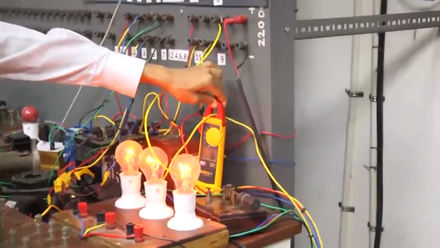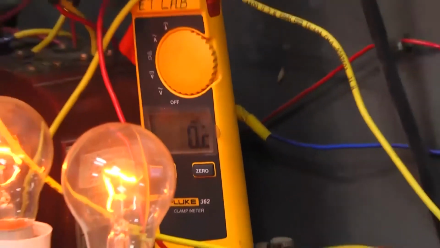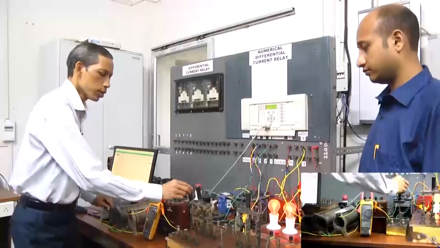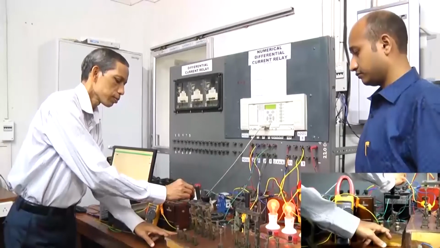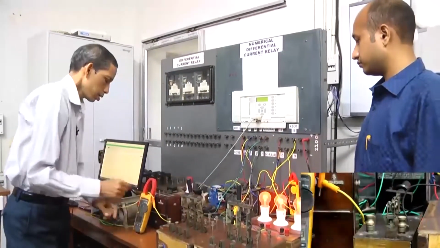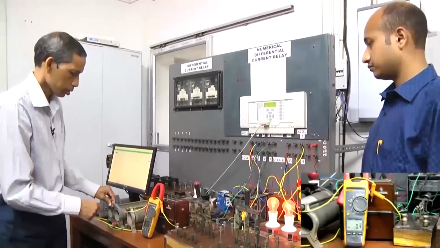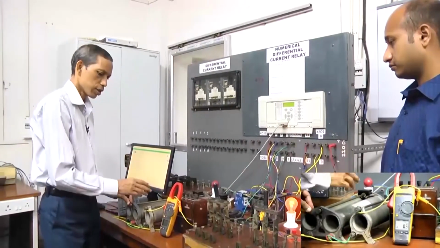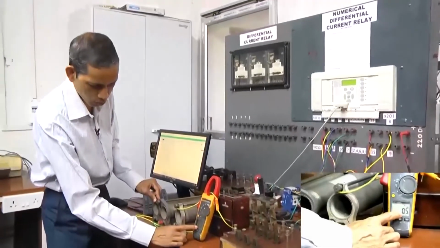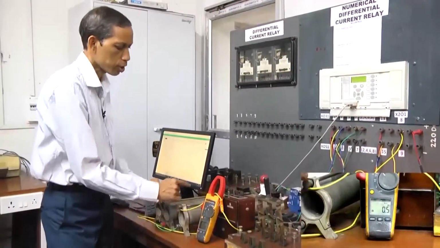The load current is now 0.2 ampere for this minimum load, this bulb. Now we will see how the differential current can be changed. This is the switch for the differential path, and the resistances are connected for that particular phase, creating the internal fault. The current now showing is 0.5 ampere in this faulted path.